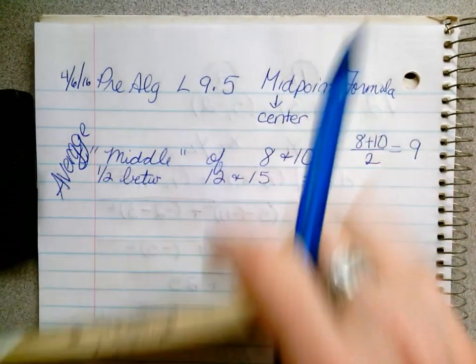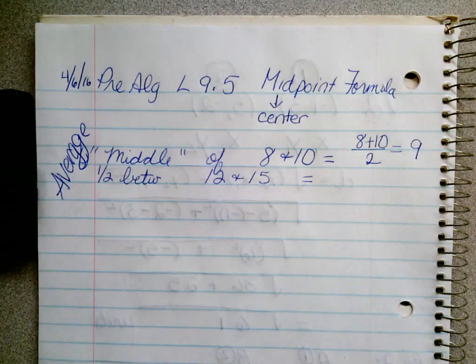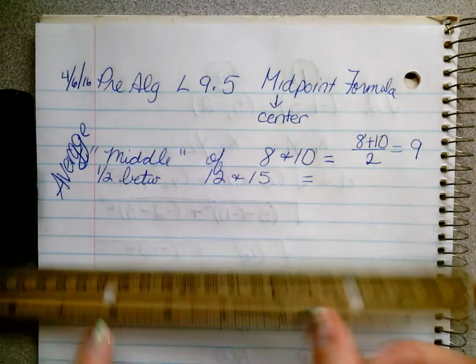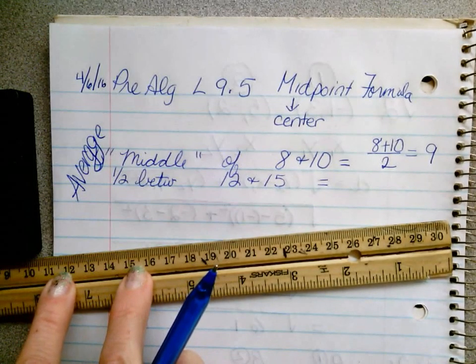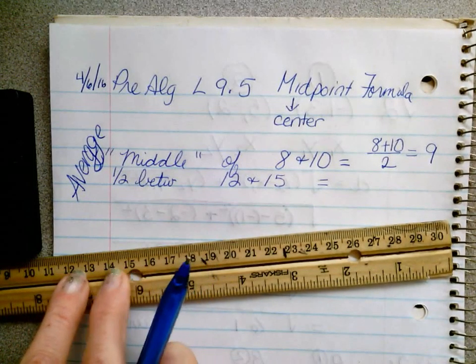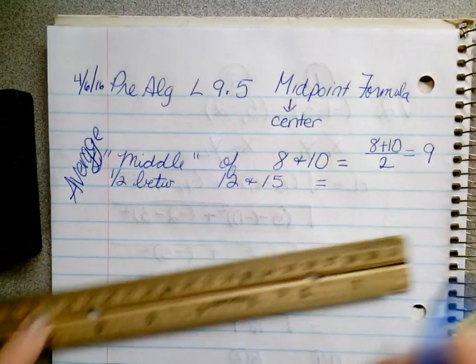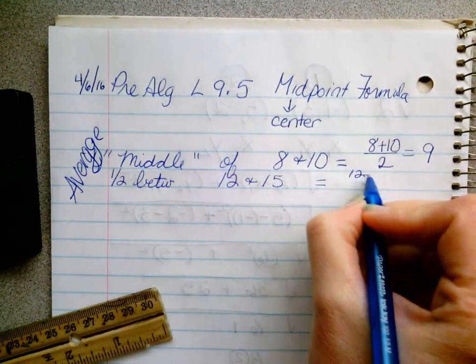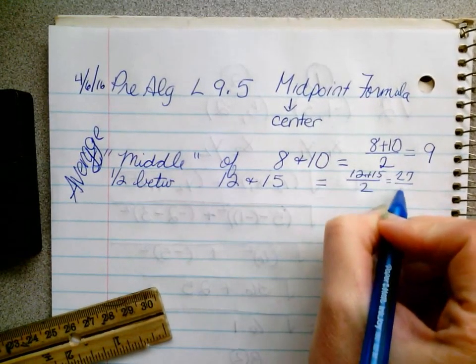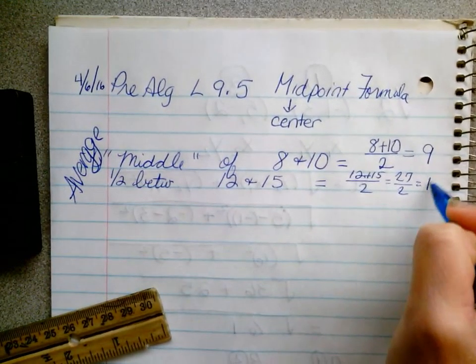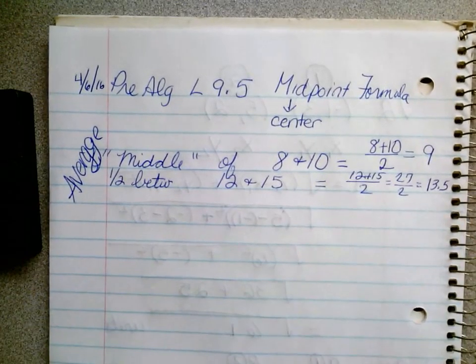Okay, again, an easy thing. Stay with me, Philip. I know this isn't exciting stuff. But 12 and 15, so here's 12, here's 15. It's not quite as obvious. You'd be like, well, it's somewhere between 13 and 14. And you're exactly right. 12 plus 15 divided by 2, so that's 27 divided by 2, which is 13 and a half. That would be the midpoint.